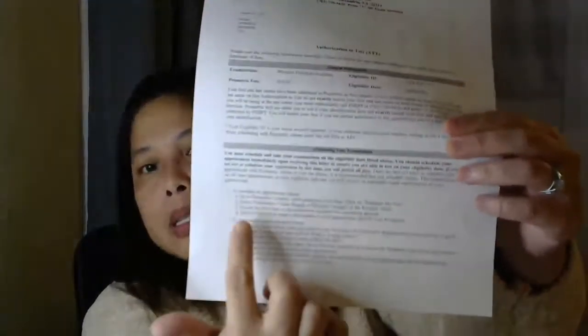On the authorization to test form, you will see Prometric, and there's an area to schedule an appointment online. It will walk you through the process there. You have to go to Prometric to schedule your examination, and Prometric has another fee for the NPTE.